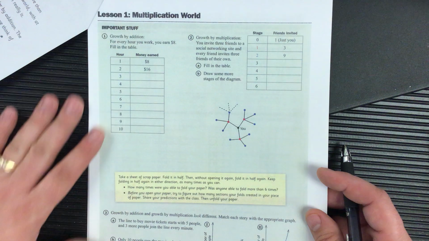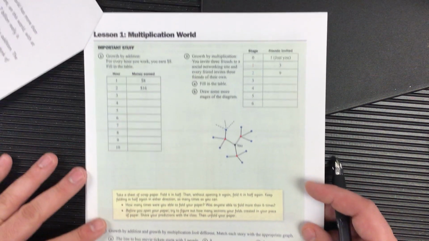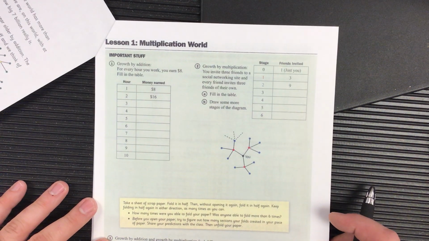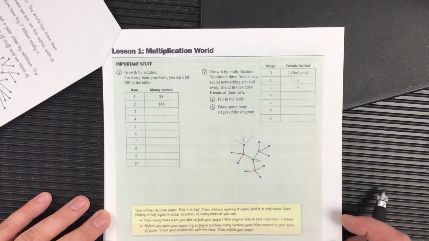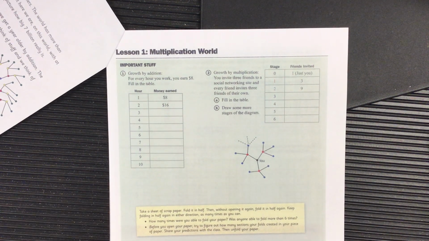But multiplication world. I will let you read the summary on the left side there at your wish. Don't have to do it now. We're going to hop right into question 1.